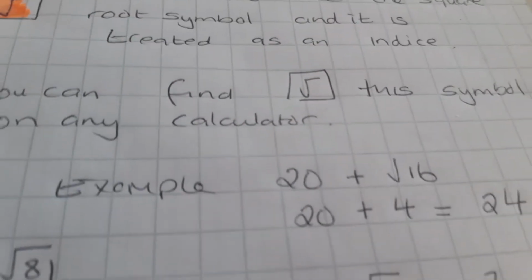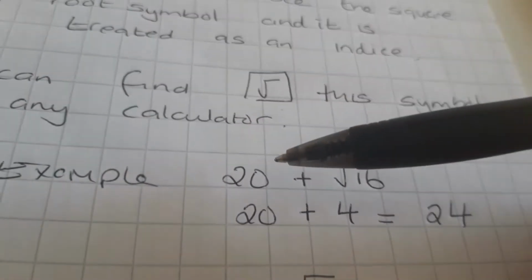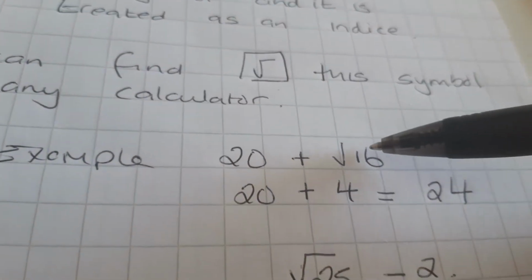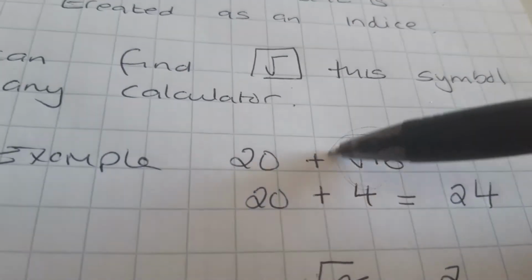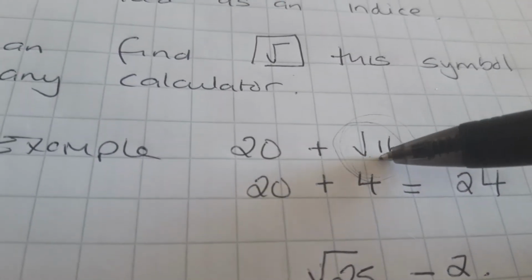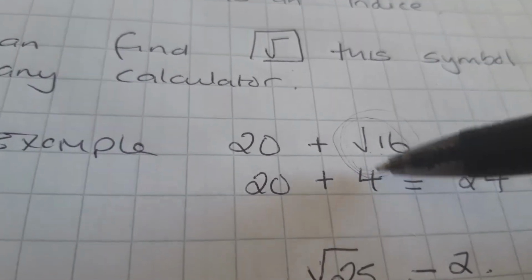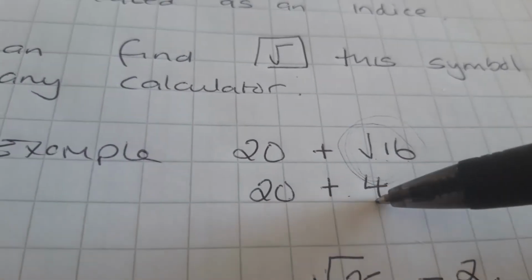So let's look at some examples. If you had this example, 20 plus the square root of 16, you do this first. There are no brackets in this question, so the square root comes first. The square root of 16 is 4. Then you do the adding, 20 add 4, and you get the answer 24.